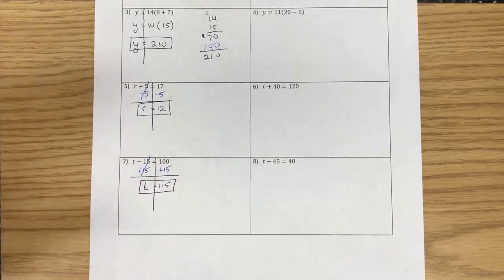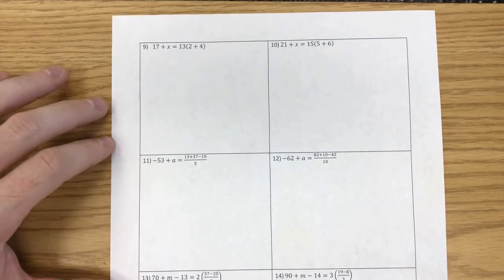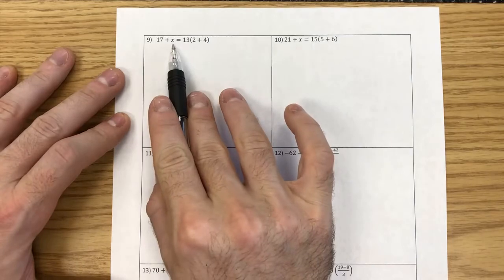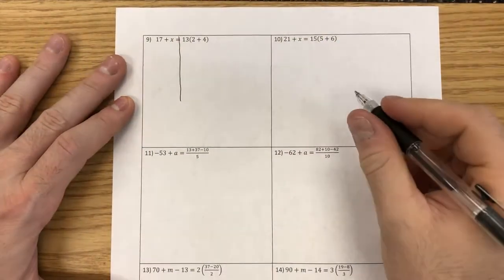Oh, I think we're getting the hang of it. Let's try something a little more complex. Now we've got a little bit of both. This is still technically a one-step equation because there's only one step to isolate the x, but there is a little bit of simplifying that we're going to have to do.